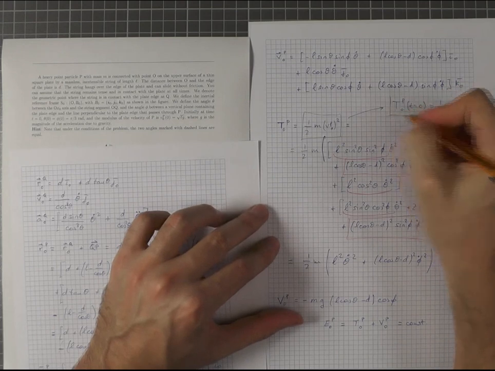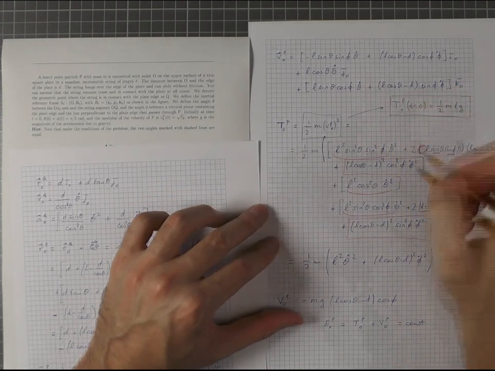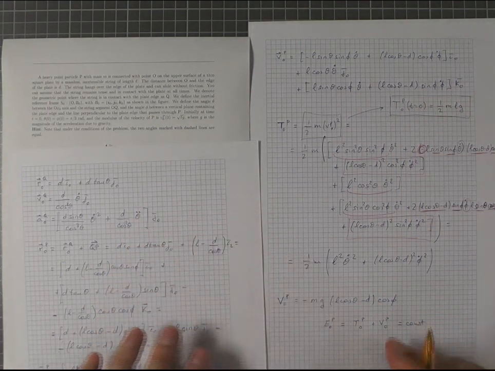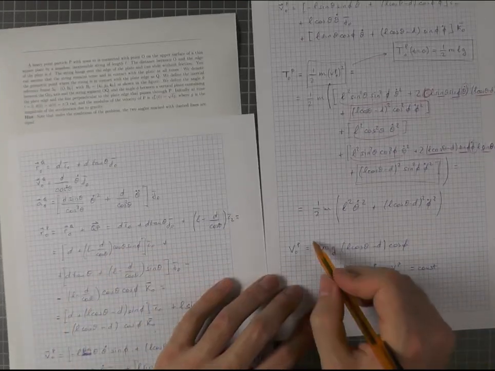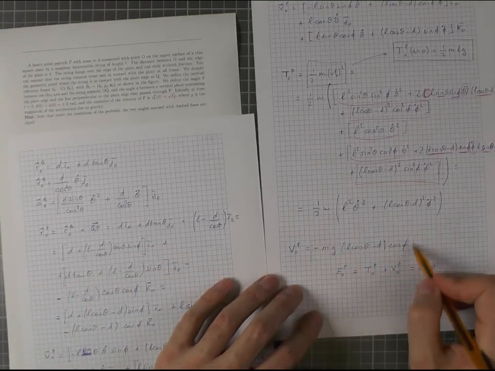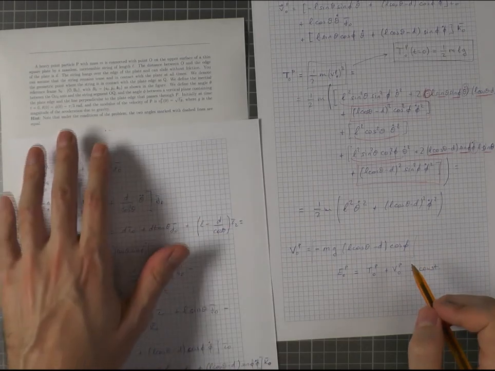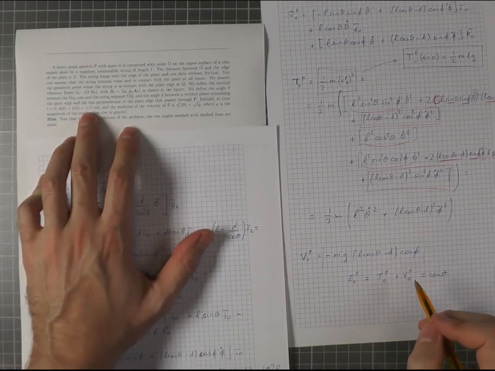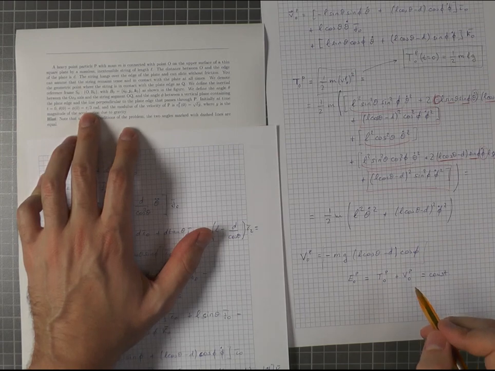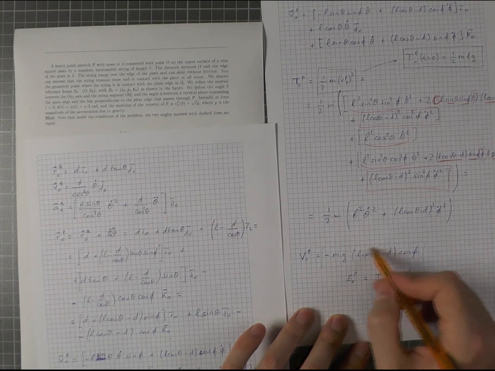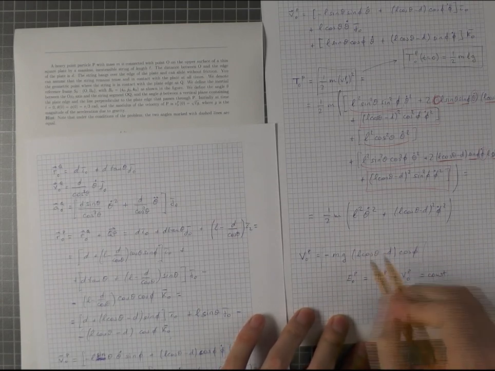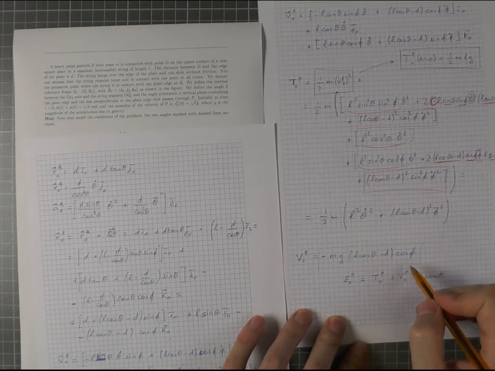So that's our initial value for the kinetic energy. Regarding the potential energy, we have to use this formula. We don't have another one. We have to realize that the cosine of pi over 3, which is 60 degrees, is 1/2.